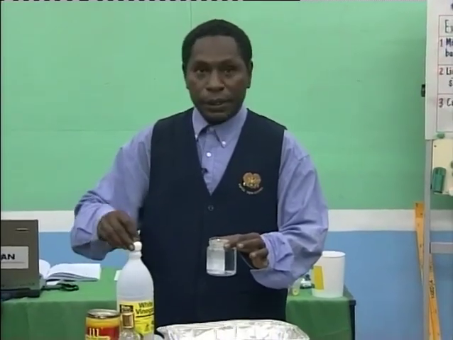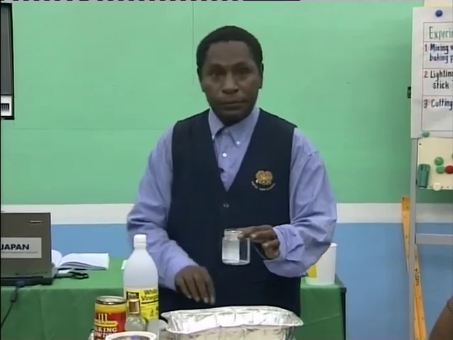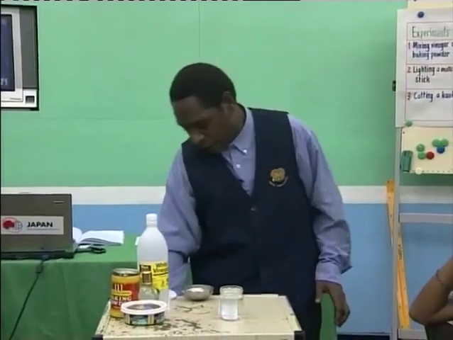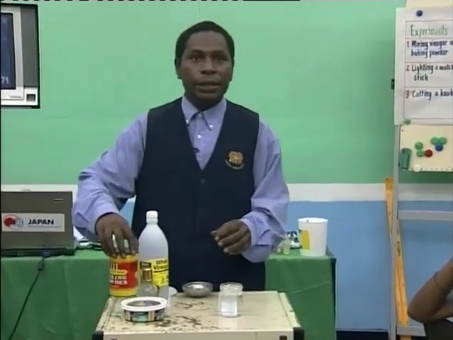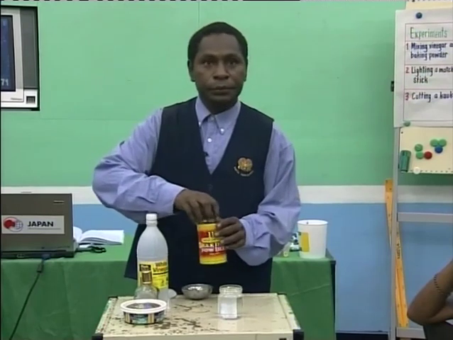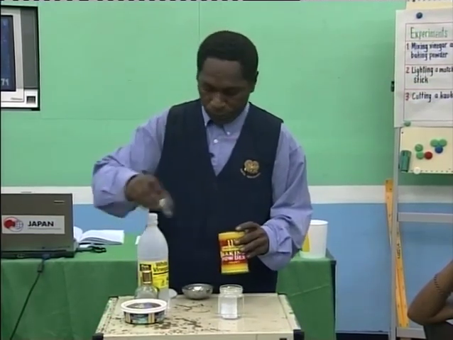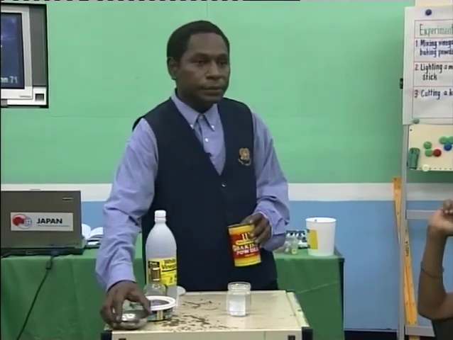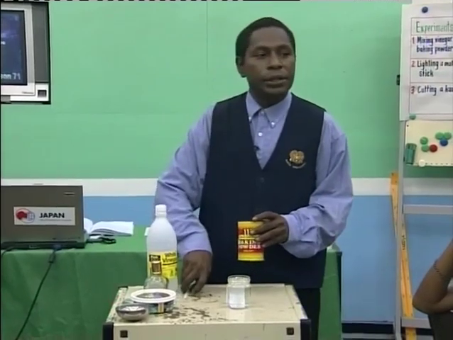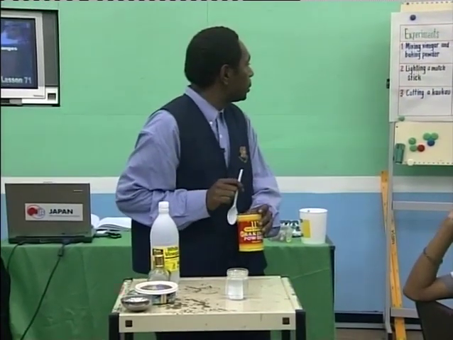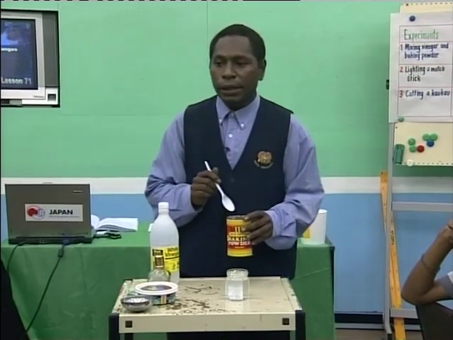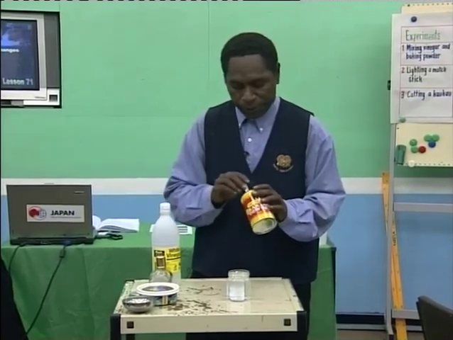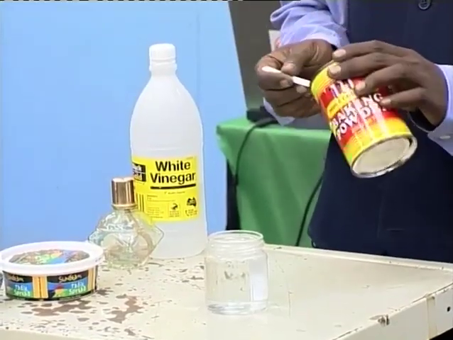Now some of you cannot see it clearly, and we have our baking powder here. Once I put that, a chemical change is going to take place, and I would like you to record. You describe your observations on what has happened. Receiving students, you do likewise in the table that you already copied down. Here we go.